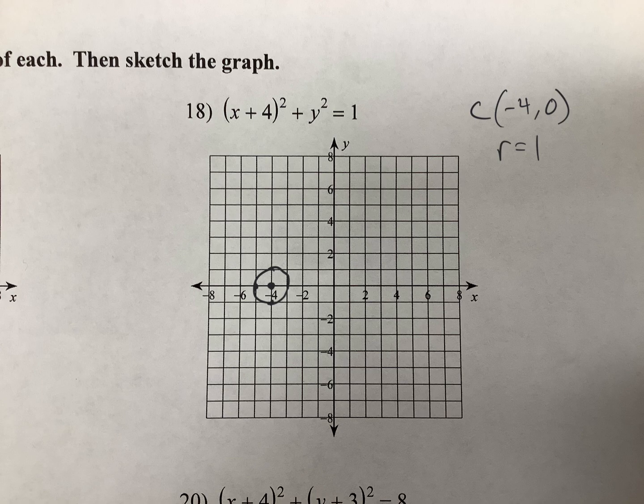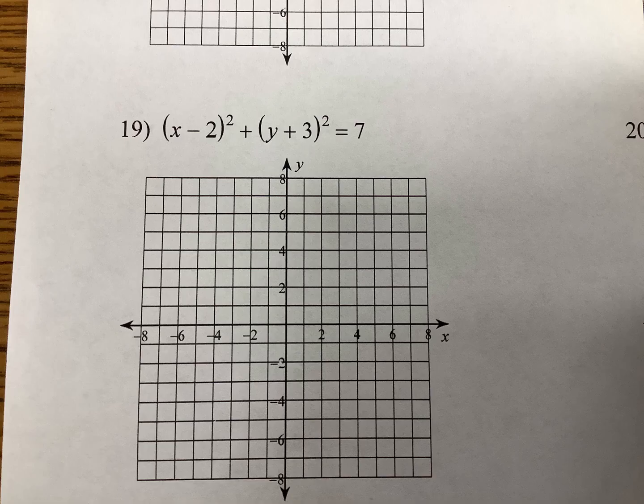All right, number 19. The center is 2, -3. The radius should be the square root of 7. So, take the square root of 7, that's 2.6. All right, so 2, -3. That's my center.